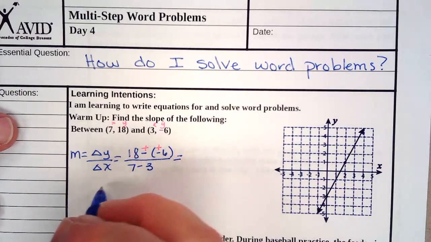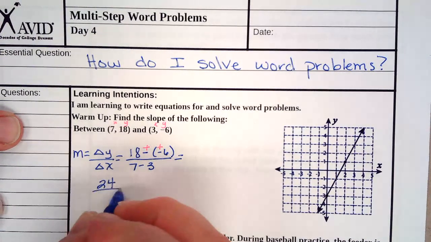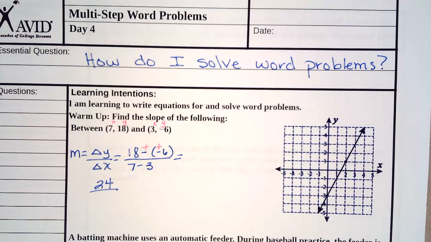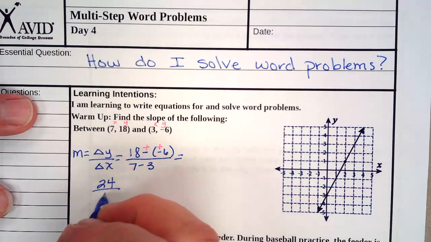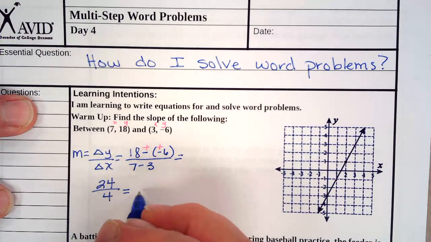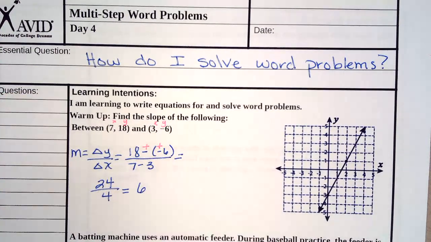18 plus 6 is 24. 7 minus 3 is 4. 24 divided by 4 is 6. So our slope is 6.